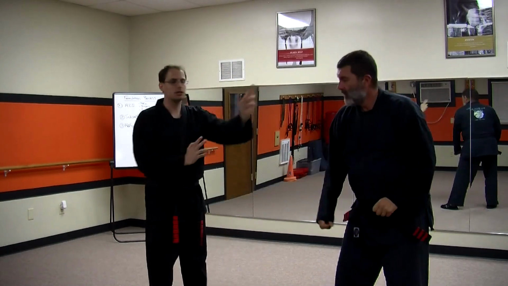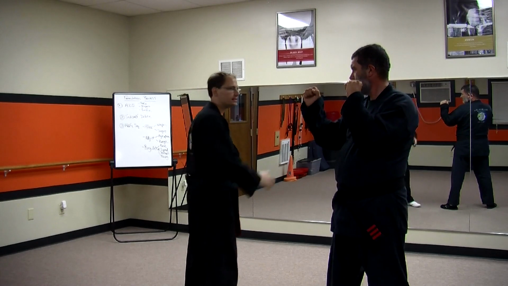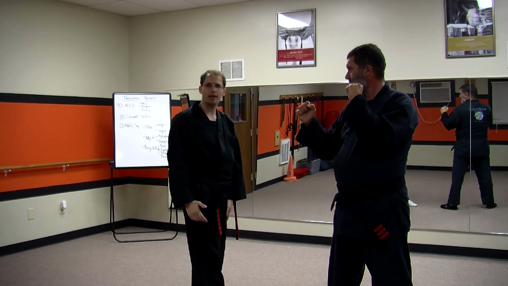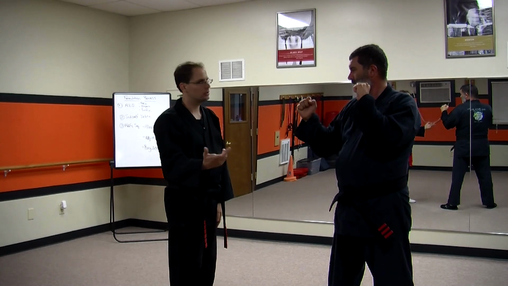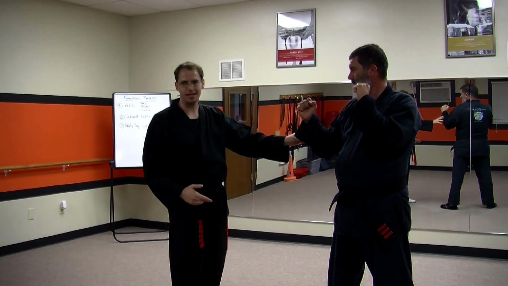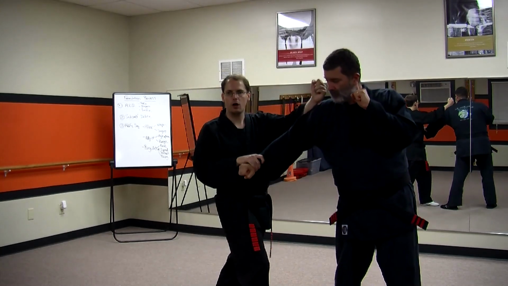Okay, so we're exposing a target. We're regulating our intent. The intent is not to hit. The intent is to draw a reaction. I may need to regulate my speed as a result. You go too quick in certain things, you might not get the reaction you want. And we have a beautiful offensive technique.